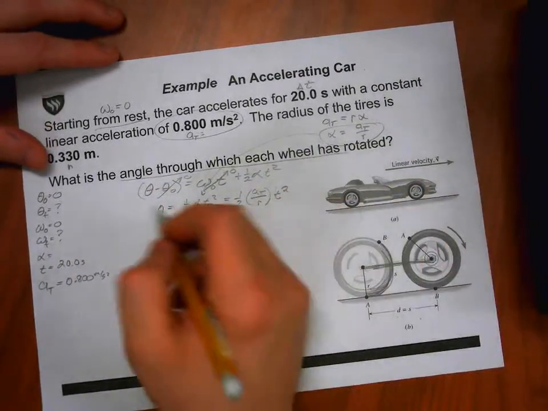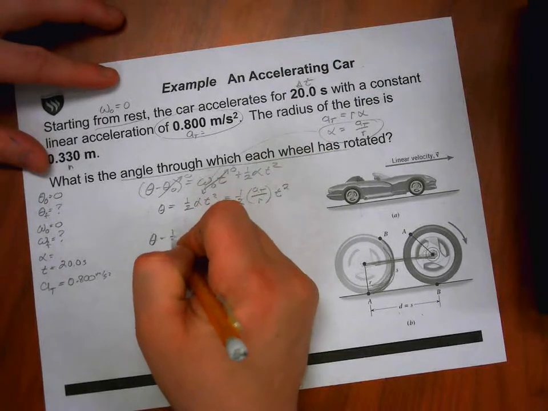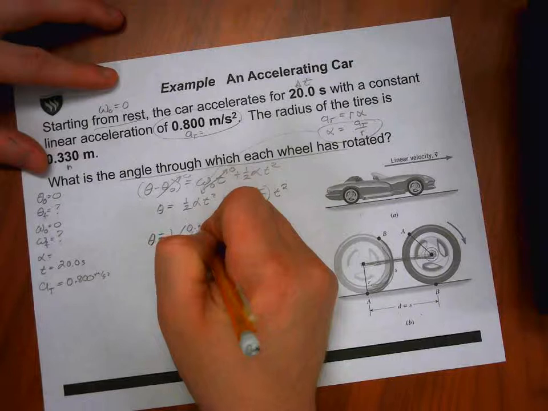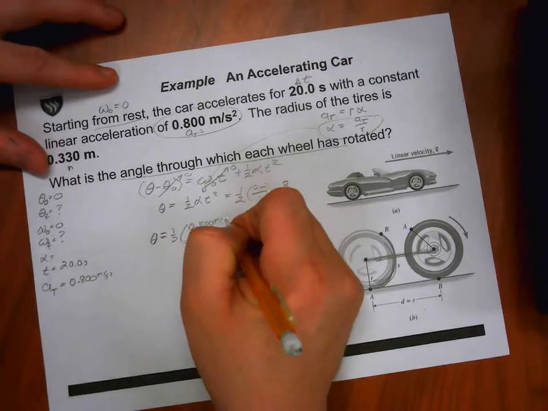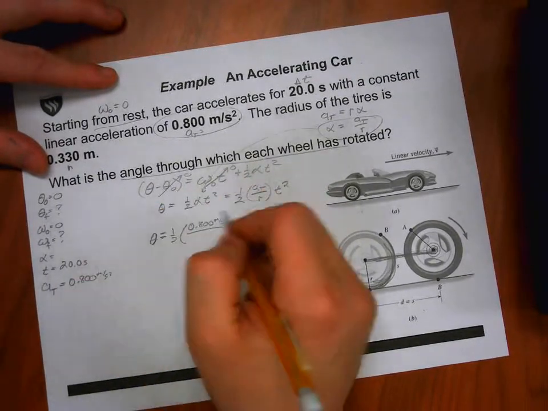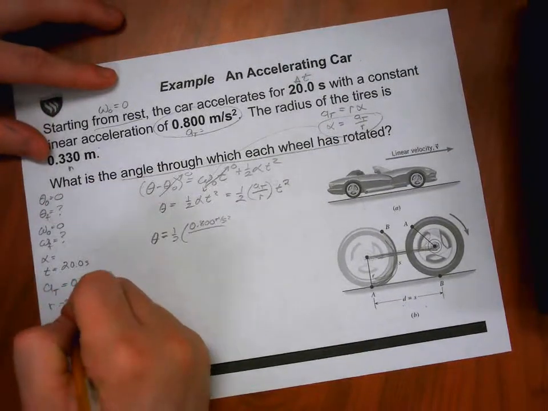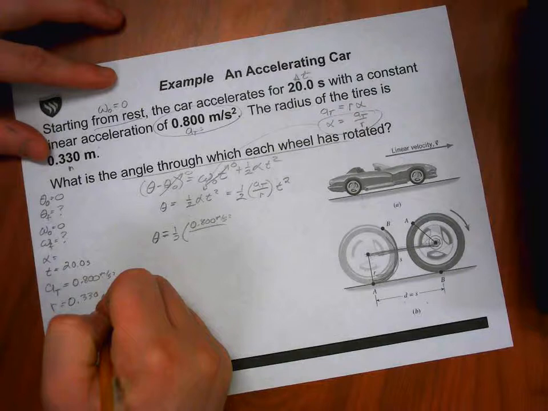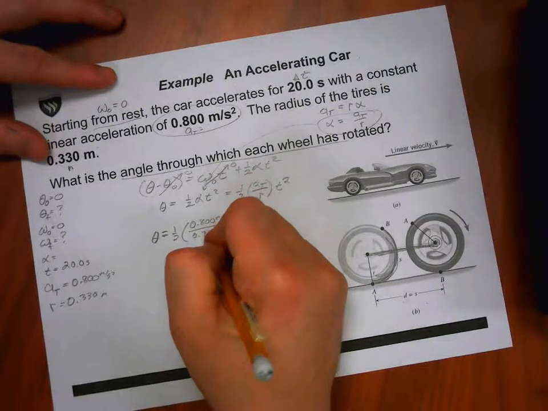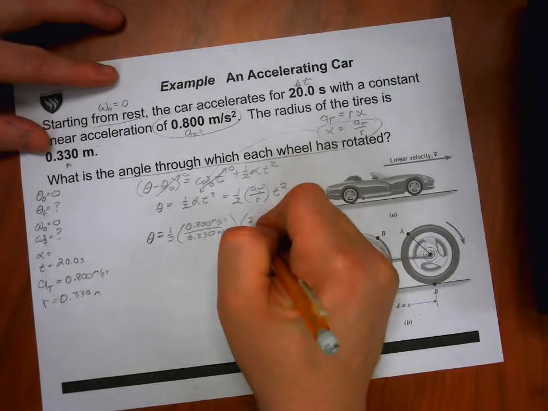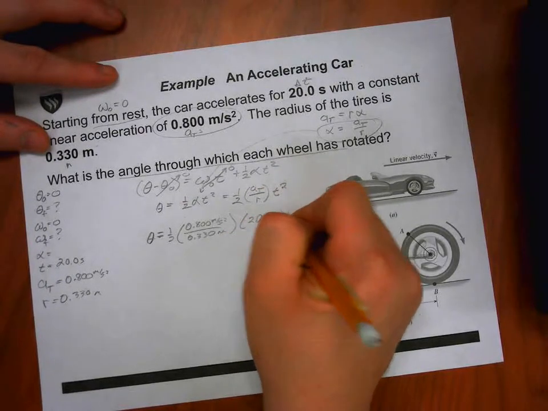Theta is equal to 1/2 times 0.800 meters per second squared over the radius, I forgot to write the radius down there, 0.330 meters, times time squared, which is 20.0 seconds squared.